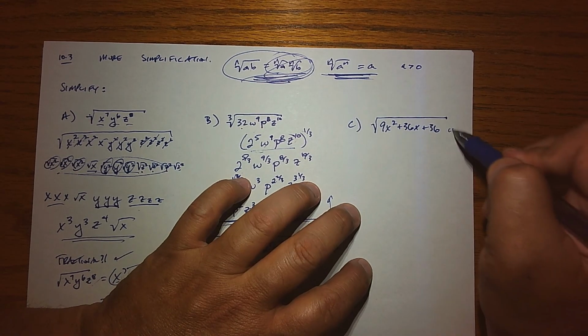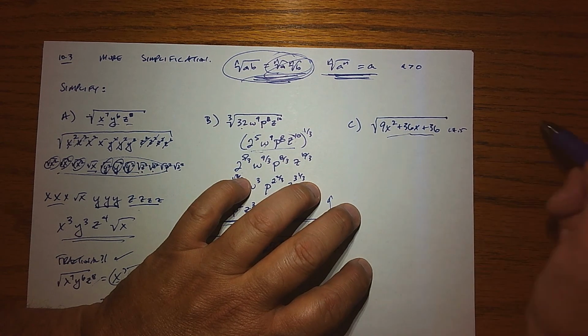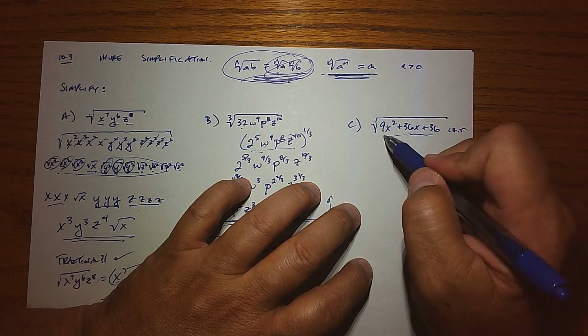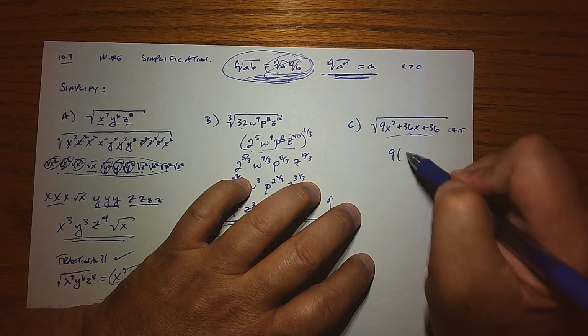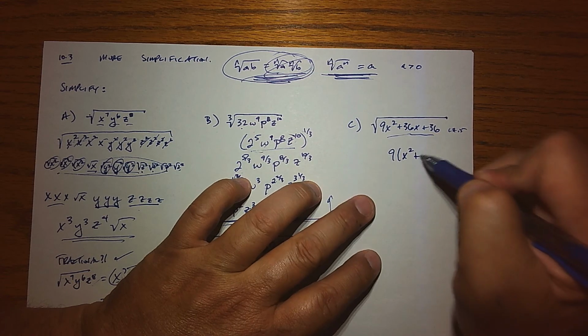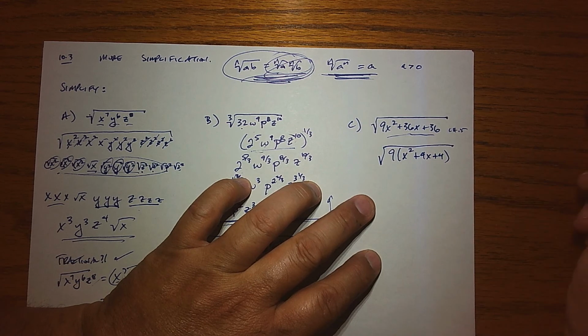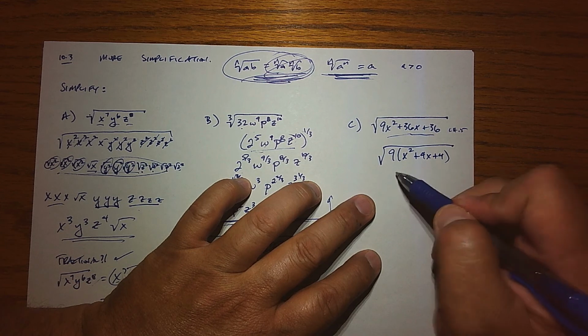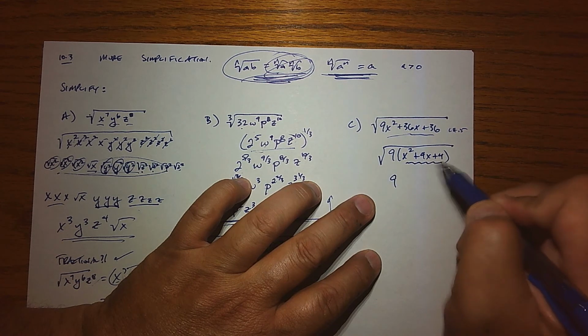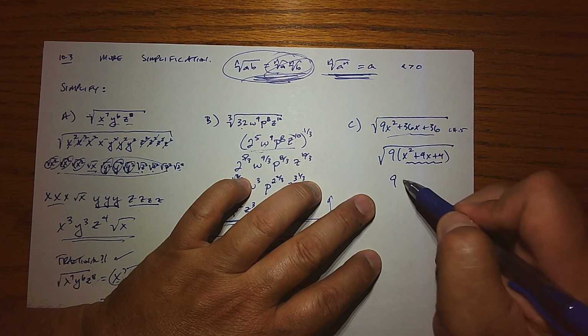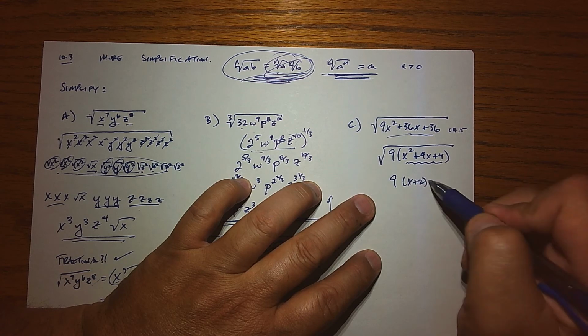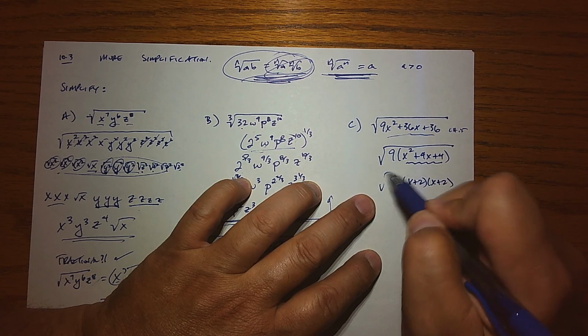However, let's go back to chapter 5. We know how to factor this. First thing we need to look for is a GCF. So there's a GCF of 9. And when I factor that away, what I end up with is 9 times x squared plus 4x plus 4. Next, if we take a look at this, this is a perfect square trinomial, and that breaks up into x plus 2 times x plus 2.